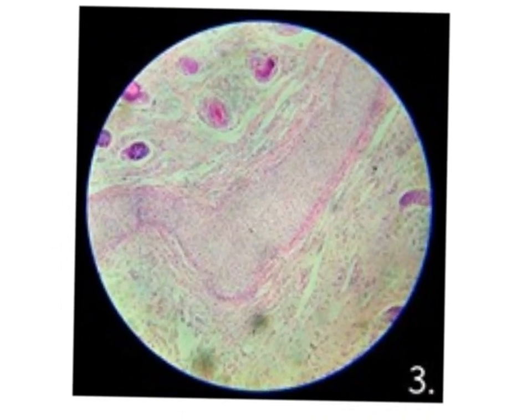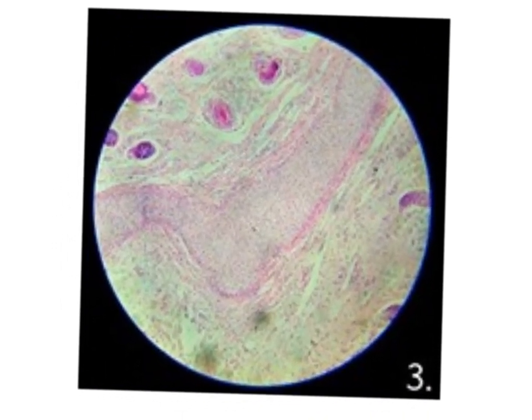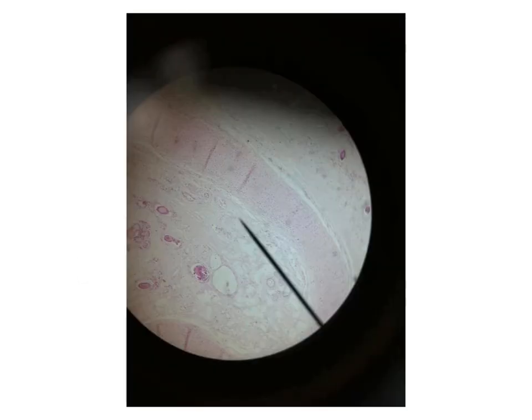This is the last slide in this group, which is the ear pin. As you see, you can diagnose the blue or faint blue elastic cartilage. And on both sides you can see the hair follicles, so it is the ear pin.